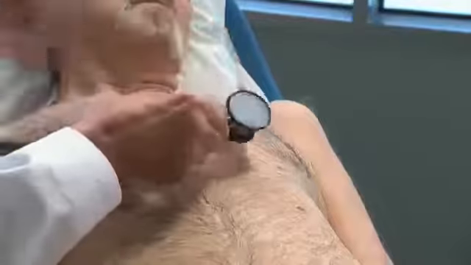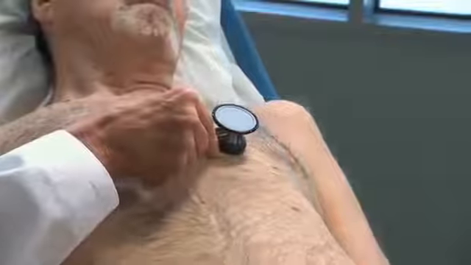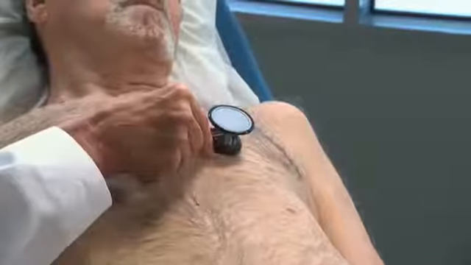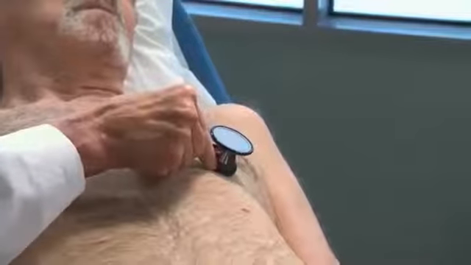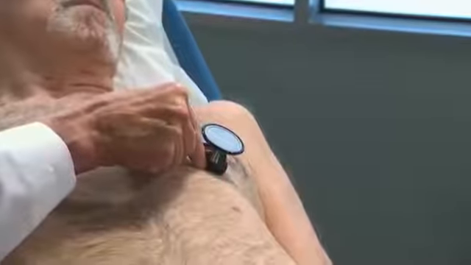Now switch to the bell of the stethoscope. Listen next along the lower left sternal border in the left fourth and fifth interspaces. Then listen at the apex.